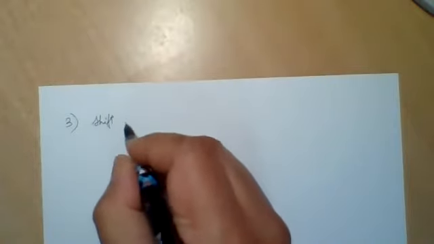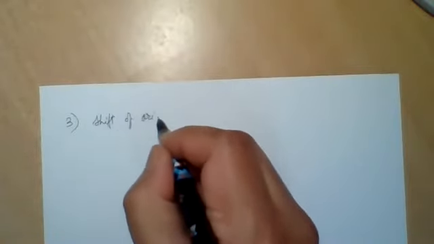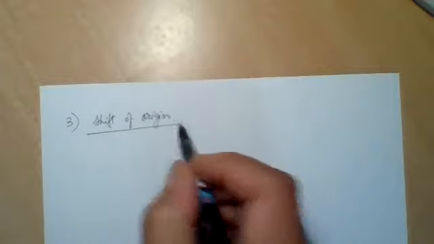Now let me take a new sheet of paper. Let me write down property number 3. This is the shift of origin. What have we learned?